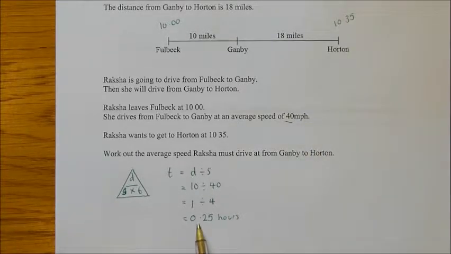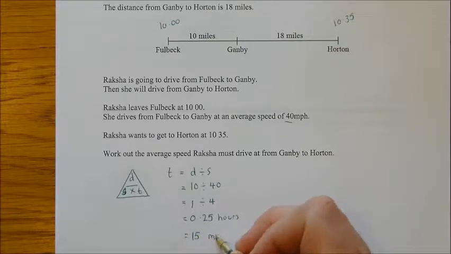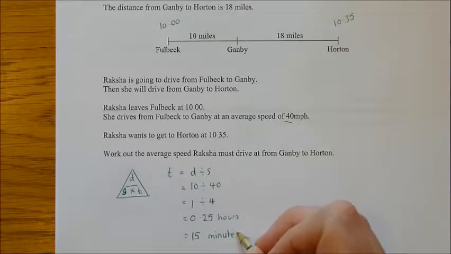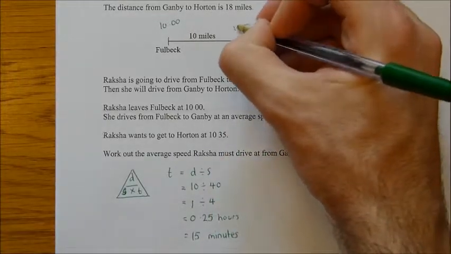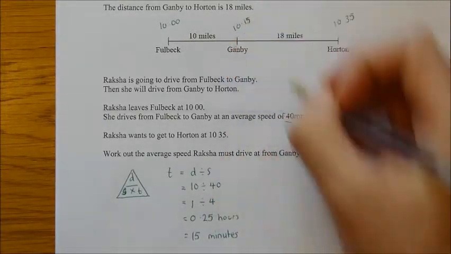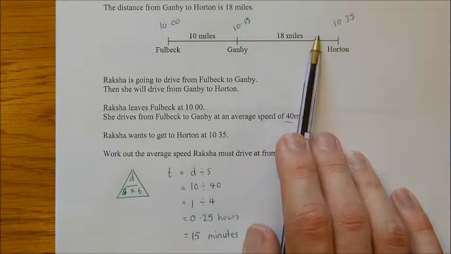To make this a little bit more useful, I'm going to turn this into minutes. 0.25, that's a quarter. A quarter of an hour is 15 minutes. So this first part of the journey is going to take her 15 minutes. So by the time she gets to Gamby, that's 10:15. Well, in order to get to Horton on time, that leaves her 20 minutes.